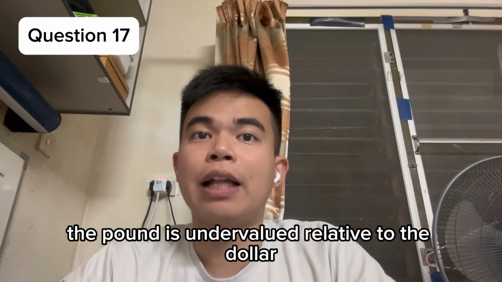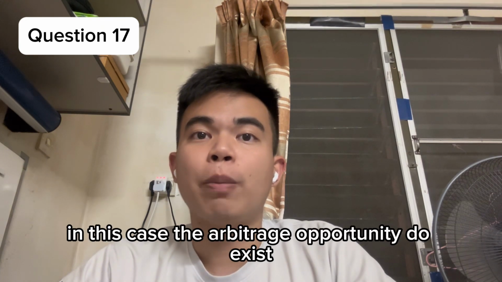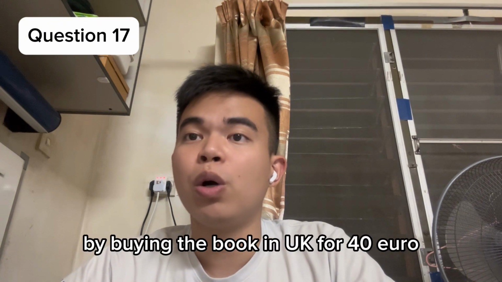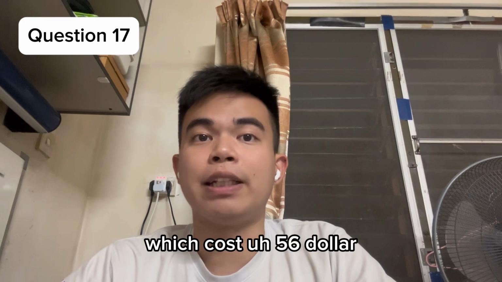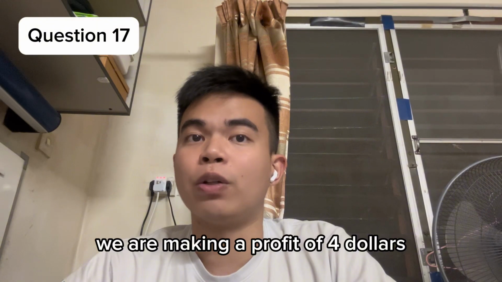The pound is undervalued relative to the dollar in this case. The arbitrage opportunity does exist by buying the book in the UK for €40, which costs $56, then selling it in the US for $60. We are making a profit of $4.